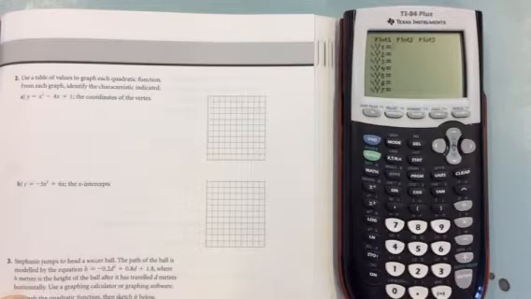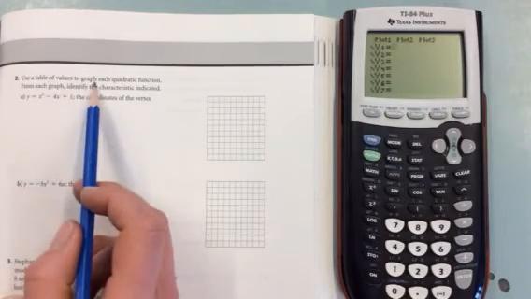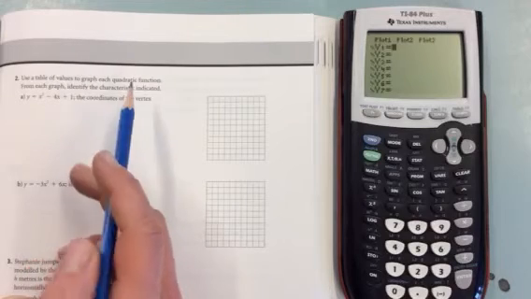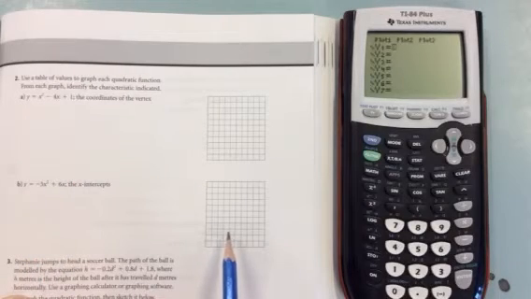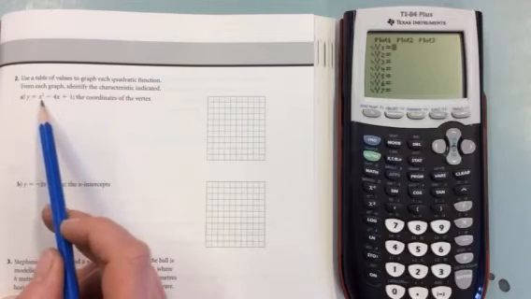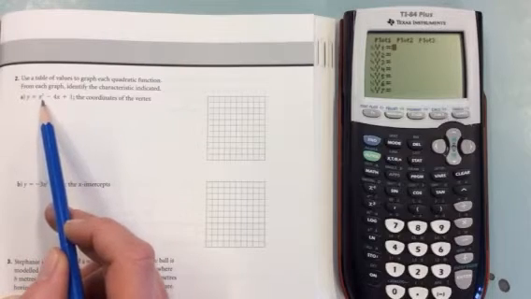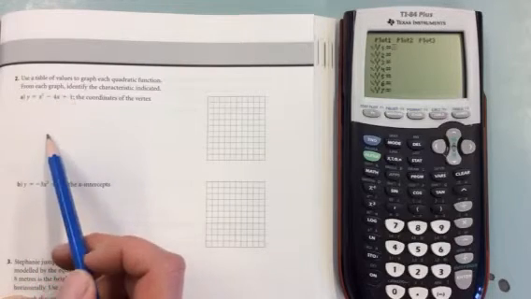Right, kids, bonus video time. I'm looking at page 273 of your book, and it says use a table of values to graph each quadratic function. Just to be clear, you do not have to plug in 0, 1, 2, 3, 4, 5, and 6 to get these, because we can cheat.